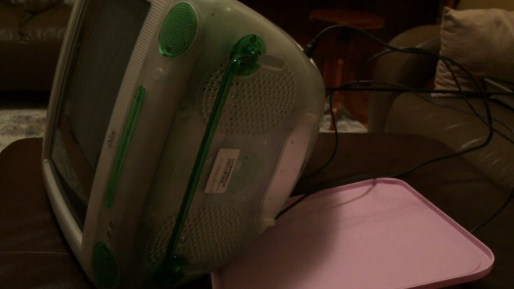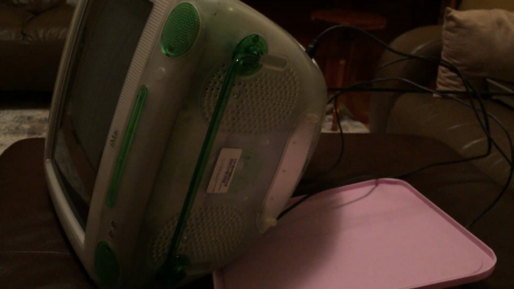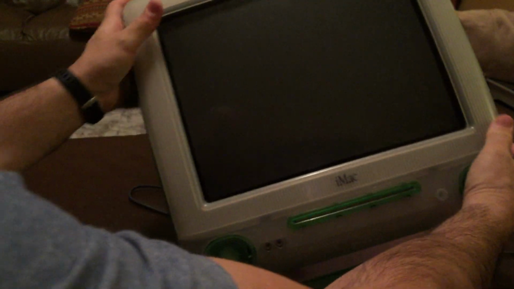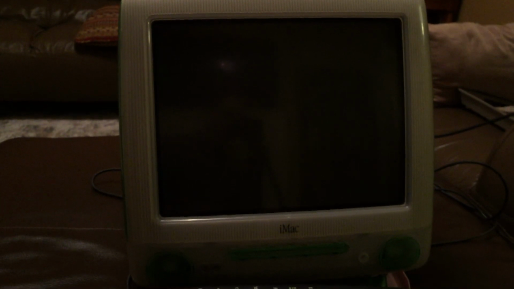So it came with nothing. No keyboard, no mouse, no power cord. I brought it home. I found a Dell mouse, as you can see here, and a Dell keyboard, and plugged them in. They're both USB. Let's get this guy up and let's turn it on and see where it goes. Power button's there.